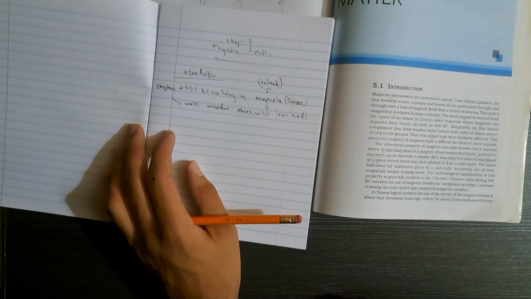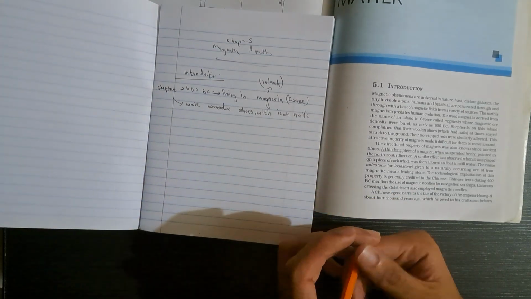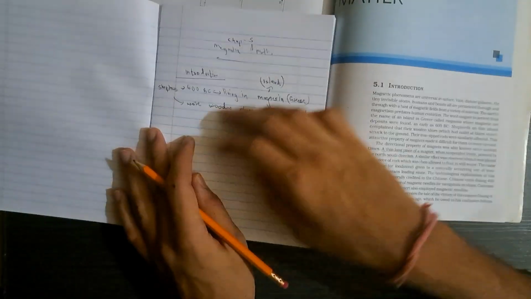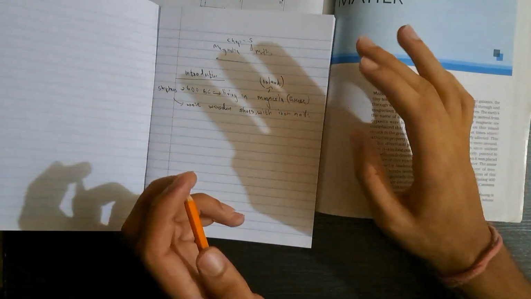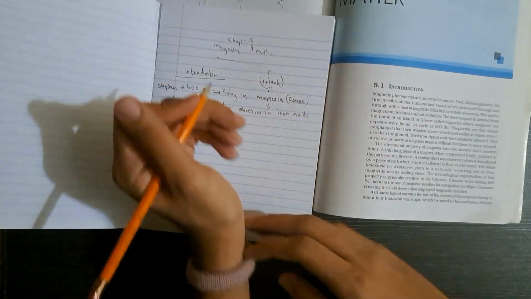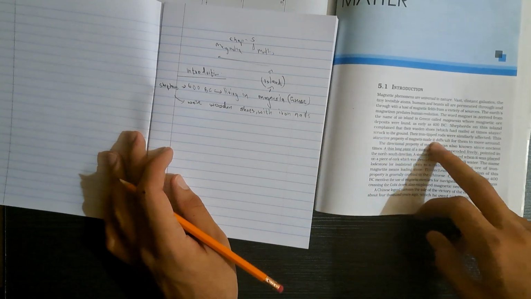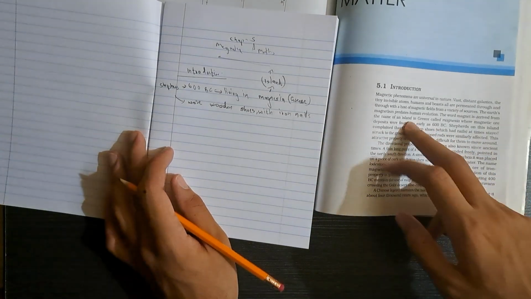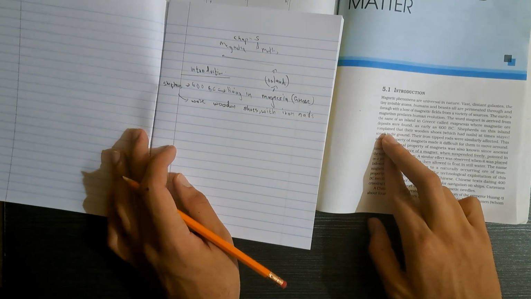So what they noticed while walking around this island was, one main thing about this island is that there were huge deposits of these iron objects, or magnesia.